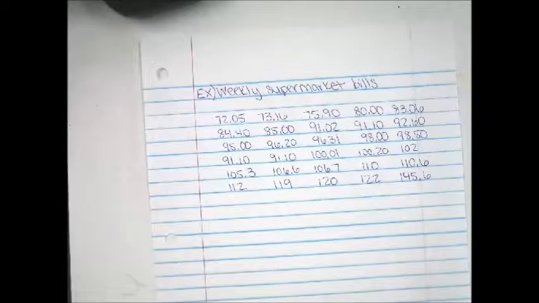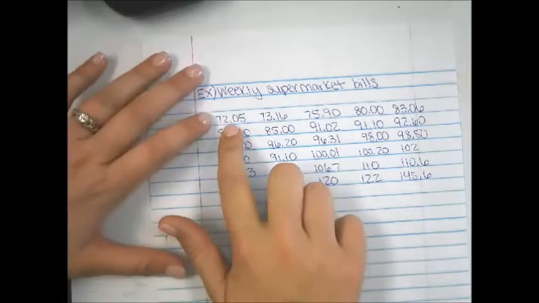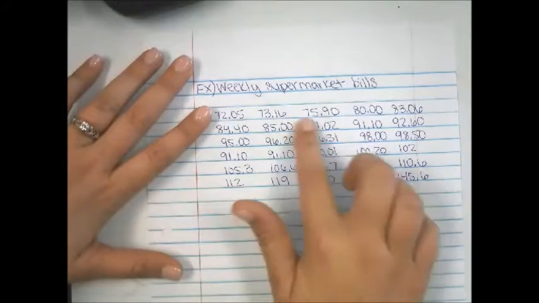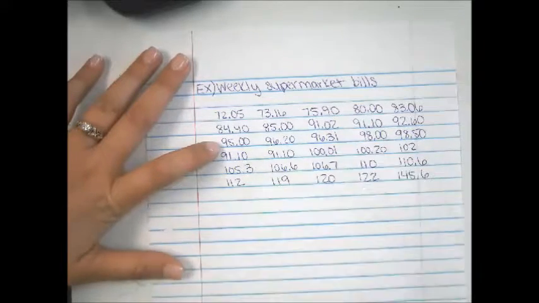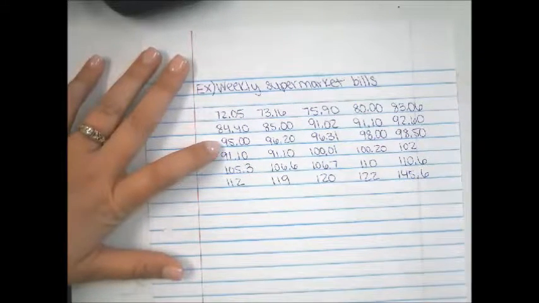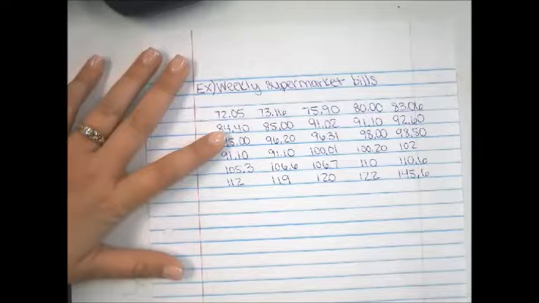We need to be able to have a good way of representing this data using a frequency table and also a histogram. So in order to do that, we're going to have to group it. So to group it, we need to pick categories that make sense. So my smallest number is 72, my biggest number is 145. So grouping by tens makes sense for this data. So we could take note of all the bills that fall in the $70 range, then the $80 range, the $90 range, the 100, 110s, 120s, 130s, 140s. So that's not going to be too many to think about.